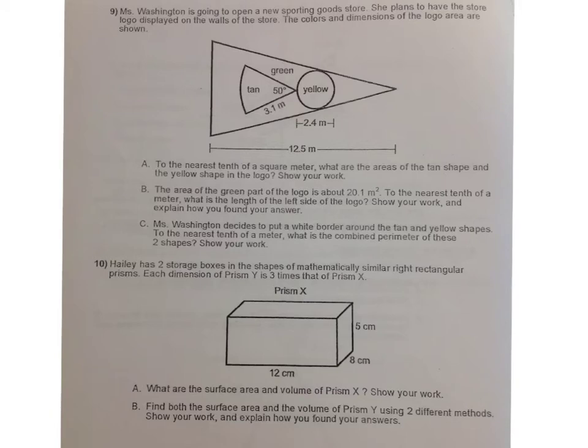9. Miss Washington is going to open a new sporting goods store. She plans to have the store logo displayed on the walls of the store. The colors and dimensions of the logo area are shown. A. To the nearest tenth of a square meter, what are the areas of the tan shape and the yellow shape in the logo? Show your work.